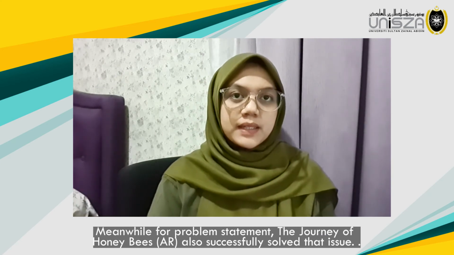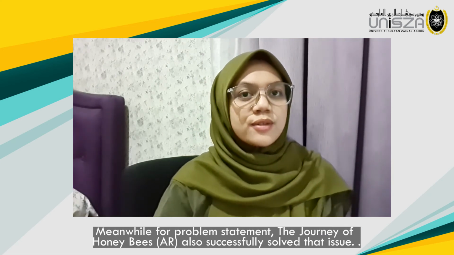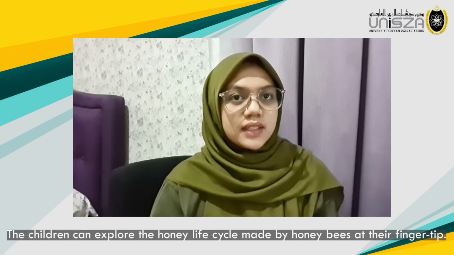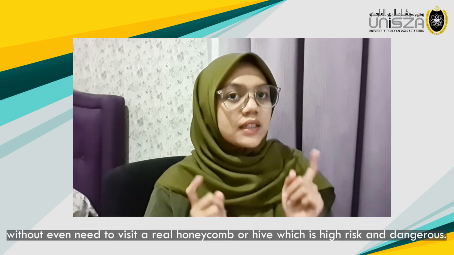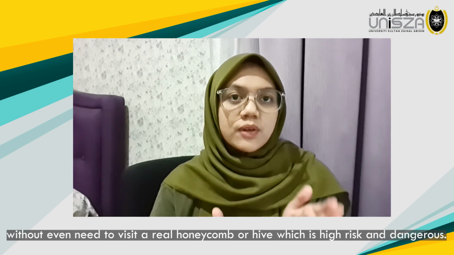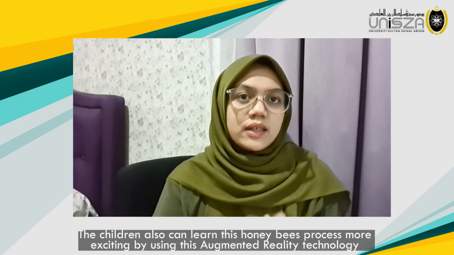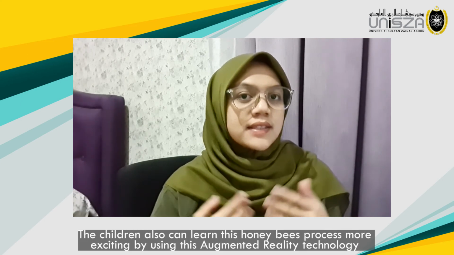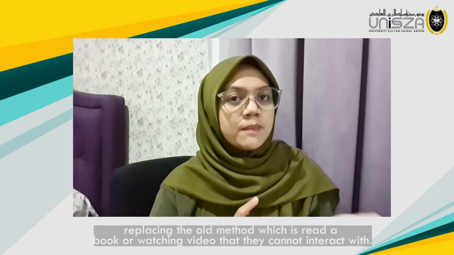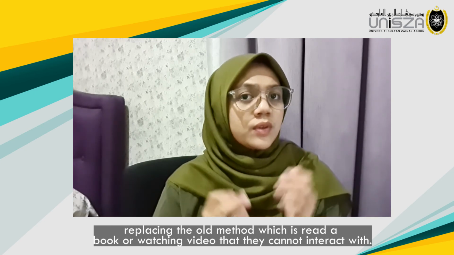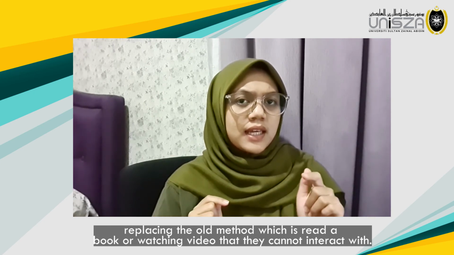Meanwhile, for the problem statement, the journey of honeybees AR also successfully solved that issue. The children can explore the honey life cycle made by honeybees at their fingertips without even needing to visit a real honeycomb or hive, which is high risk and dangerous. The children can also learn this honeybee process more excitingly by using this augmented reality technology, replacing the old method, which is reading a book or watching a video that they cannot interact with.